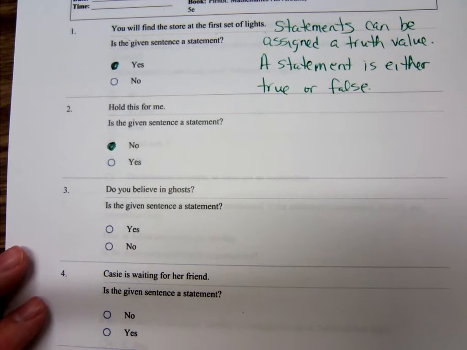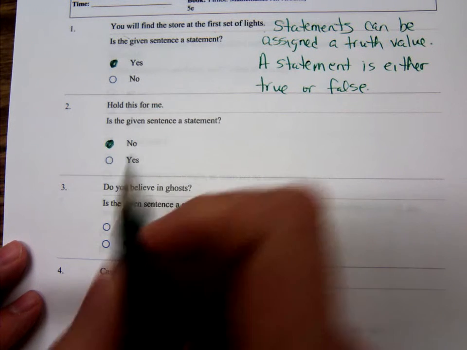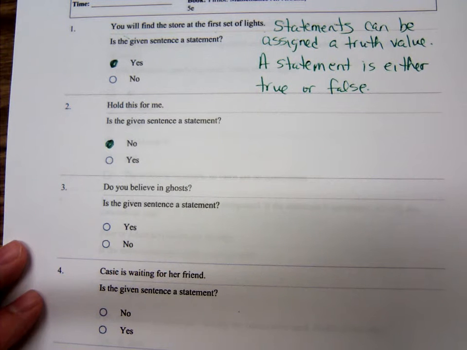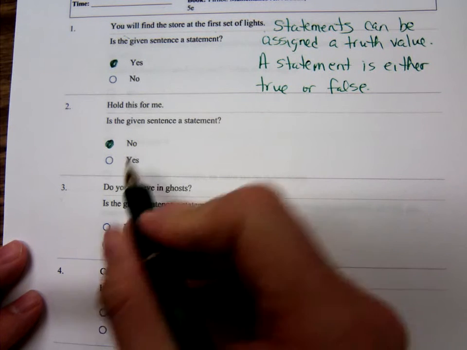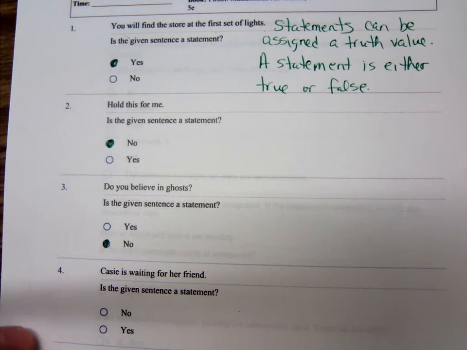The same thing: do you believe in ghosts? Well, that's not something that you say true or false to. Okay, so generally questions are not statements. So is this a statement? No.